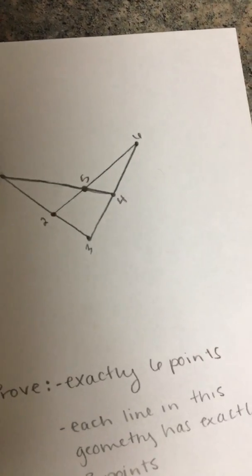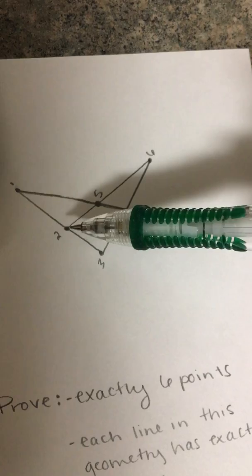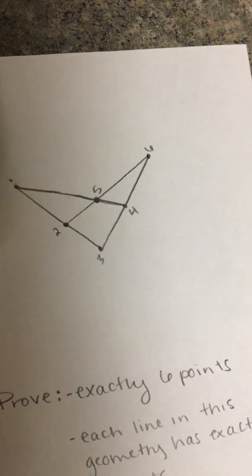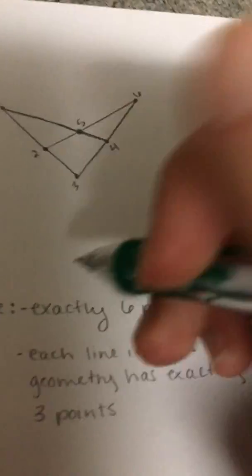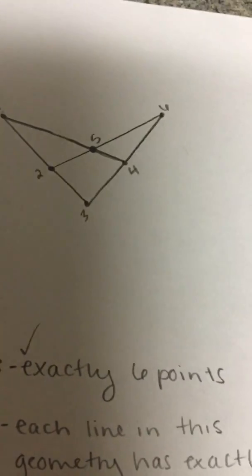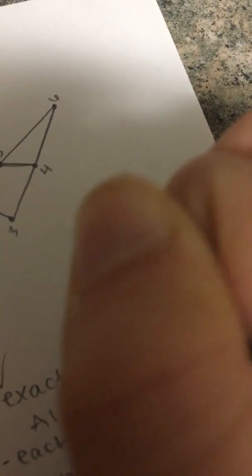And then each point is on exactly 2 lines. So as you can see, there's not like a third line coming out right here. So we are good to go so far. Perfect. So this one is proved. Check. Mostly because of A1 and A2, but mostly A2 of all.